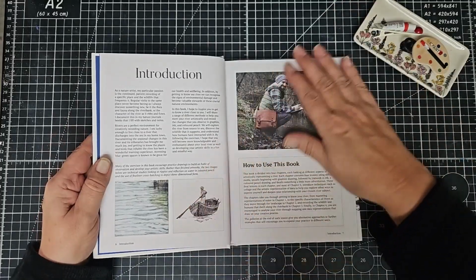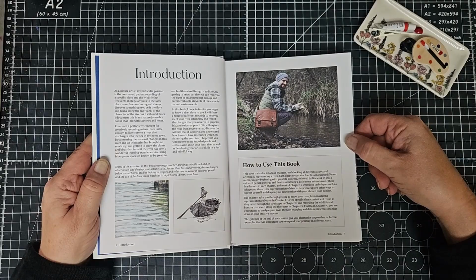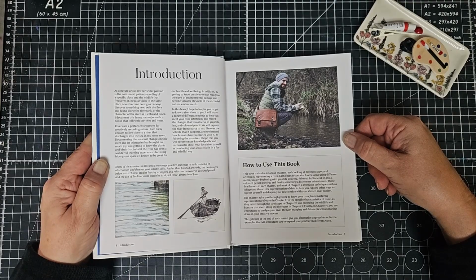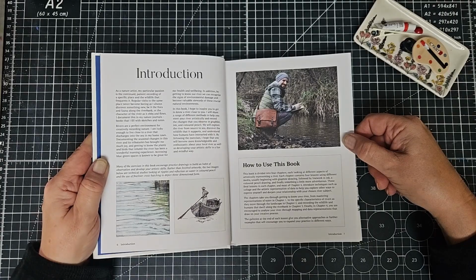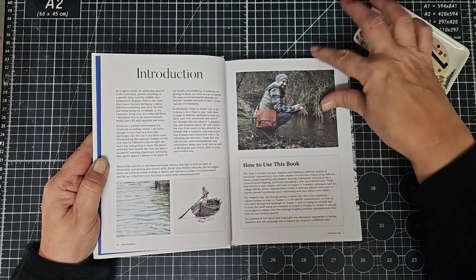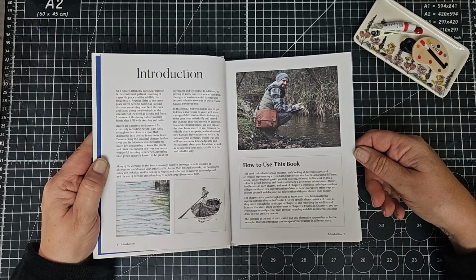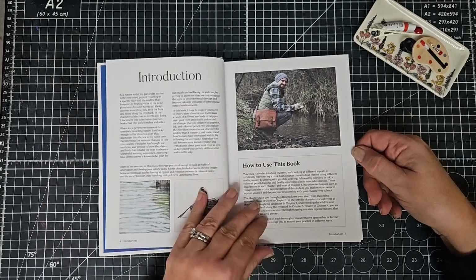So we've got an introduction. Alex is a nature artist. His particular passion is the continued patient recording of specific place and wildlife that frequents it. So regular visits to the same place never become boring, as I always discover something new. And I won't read all of that. How to use this book. It's divided into 4 chapters, each looking at different aspects of artistically representing a river. So there we go. There he is.